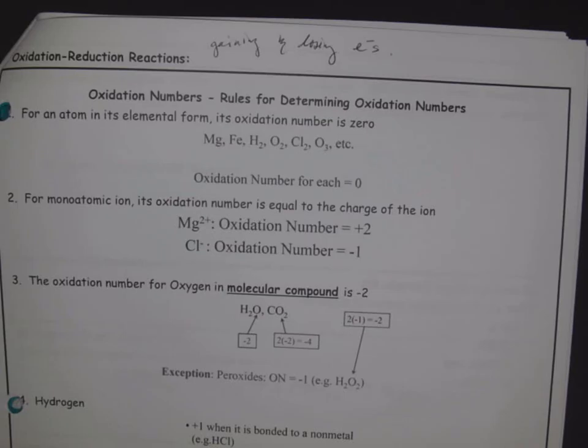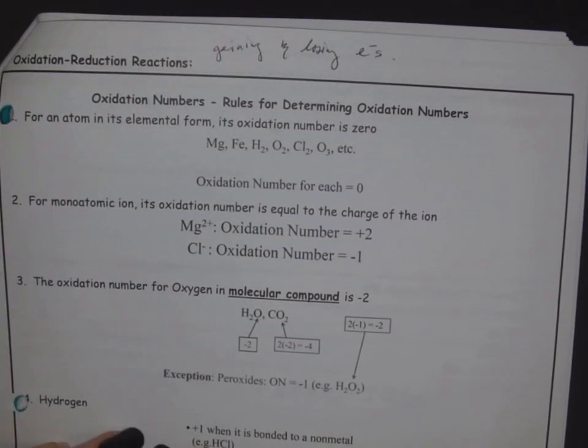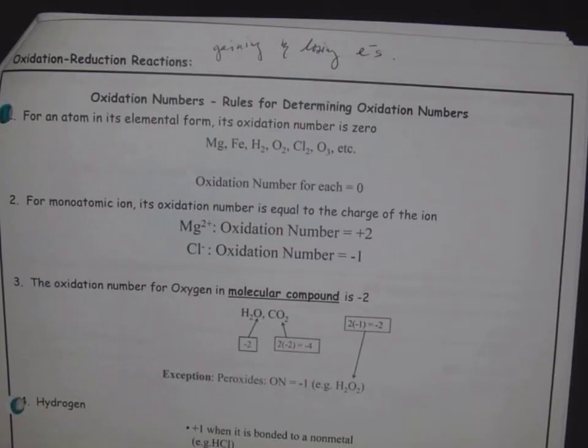of electrons. And we're going to use something called oxidation numbers to determine, first off, if it is an oxidation reduction reaction, and then to decide which ones are gaining electrons and which ones are losing electrons. So we're going to go over the rules for oxidation numbers, and then we're going to use that concept later. So just know oxidation numbers are what's going to facilitate us to be able to determine if a reaction is an oxidation reduction reaction and what is oxidizing and what's reducing.